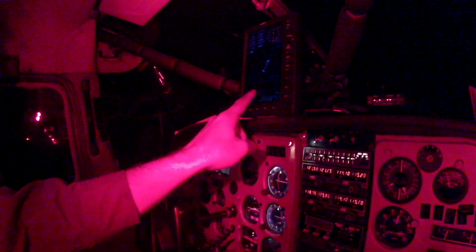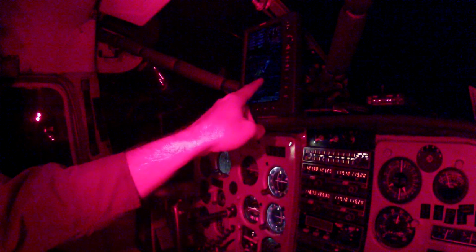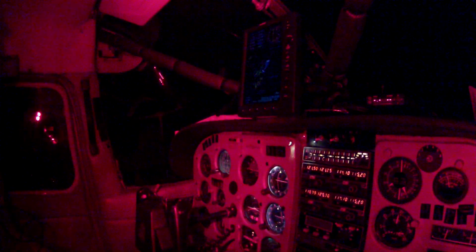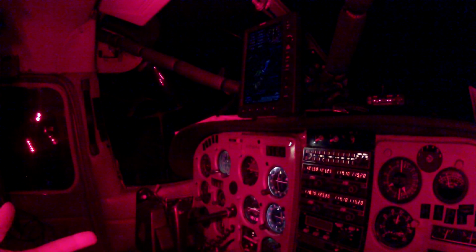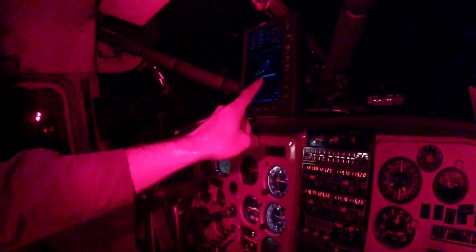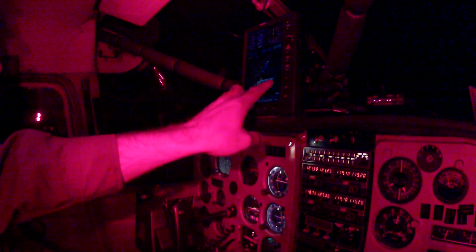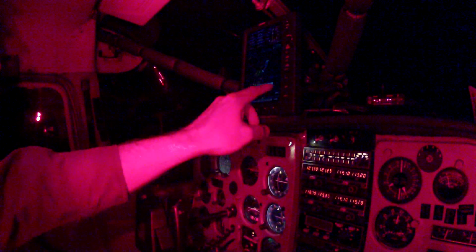See those yellows? Washington Center, Quebec, Niagara. Those are convective SIGMETs. What's a convective SIGMET? A convective SIGMET is any adverse weather that's dangerous to all aircraft: light aircraft, big aircraft, jets. It's those little circles, and if you go into the circle, it will tell you what it is. This is convective SIGMET 12 Echo, this one is 13 Echo, and they issue 11 Echo.